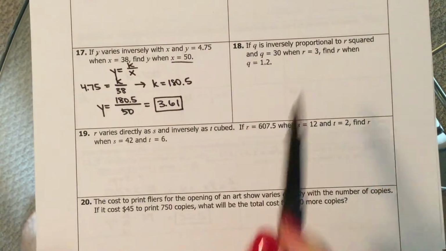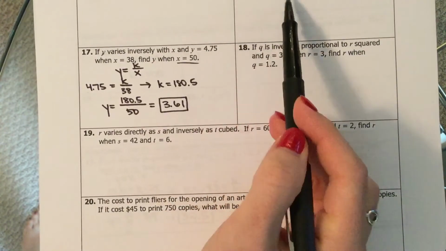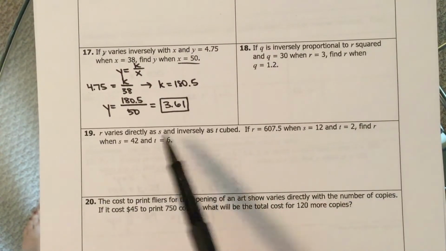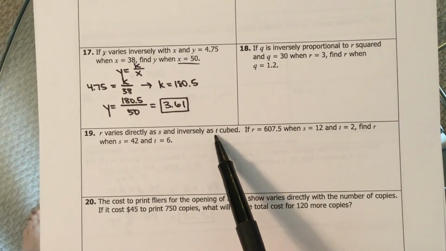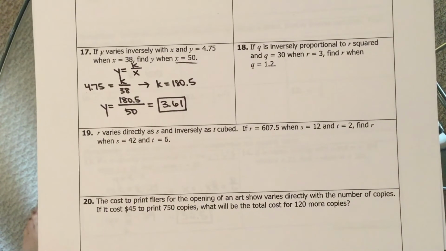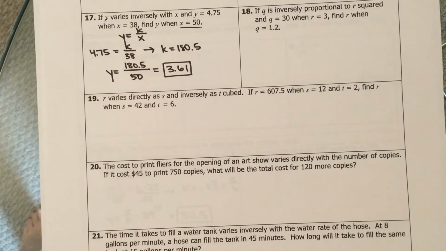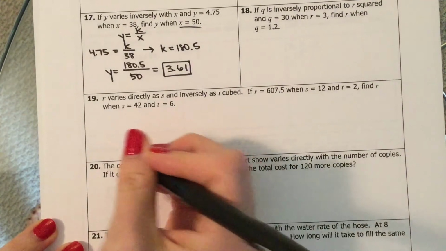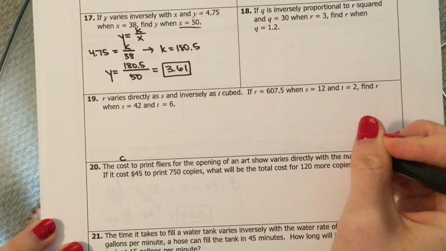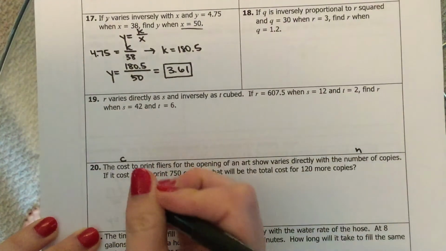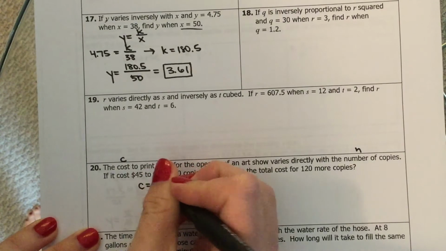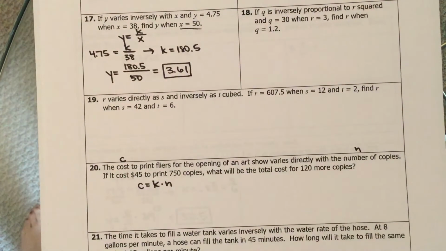Okay, and then remember some of these you've got like jointly means you just have two other variables in the numerator. Inversely and directly means you have one variable in the denominator, one variable in the numerator. So let's look at, we can have one set up here. Let's look at number 20, one of the story problem examples. All right, so it says the cost to print flyers varies directly with the number of copies. Okay, so let's use C for the cost and then N for the number of copies. So the cost varies directly with the number of copies. So you could set up something like that.